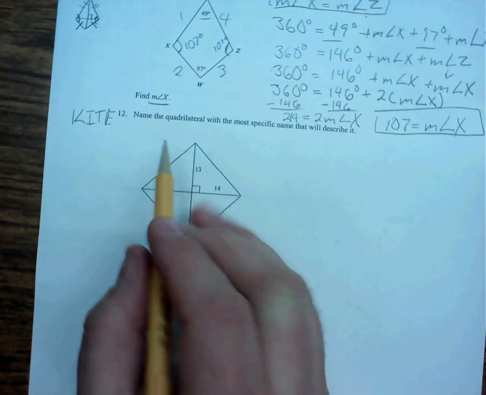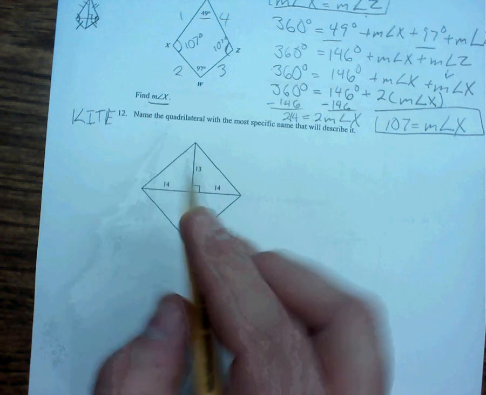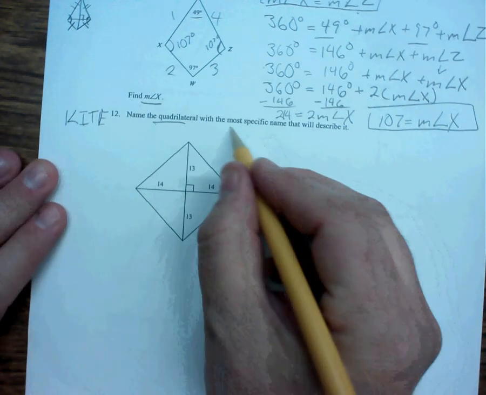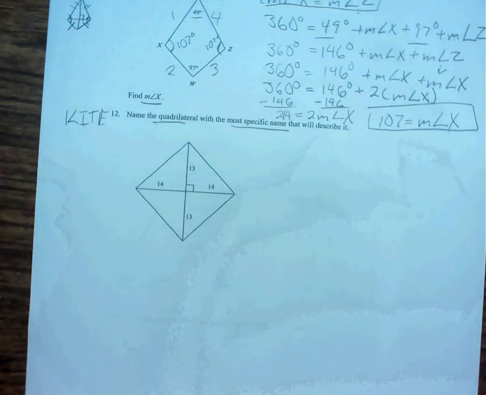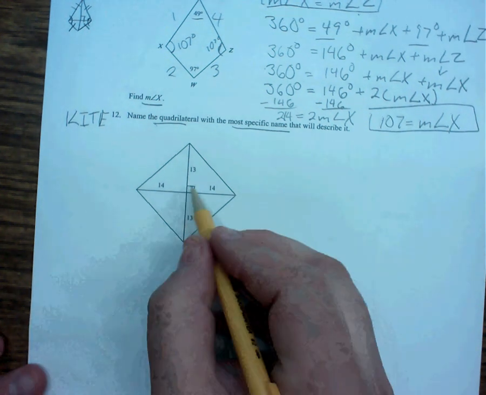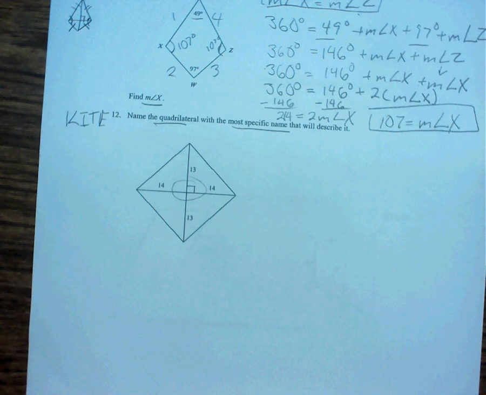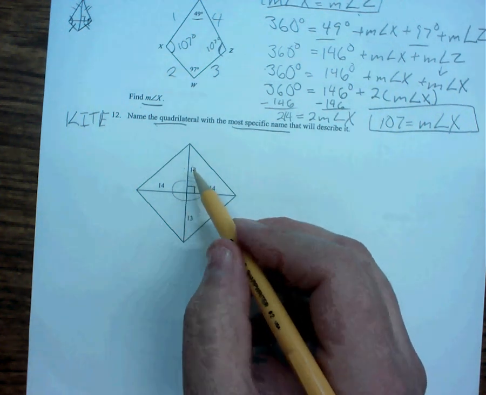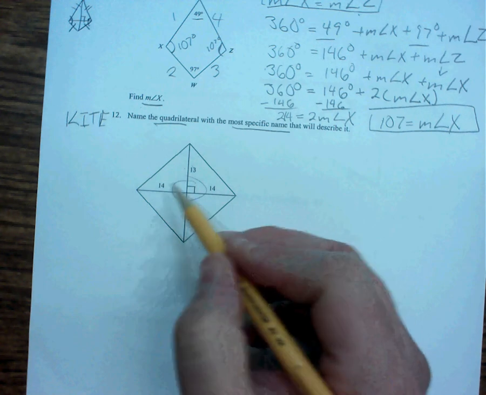For problem number 12, it says name the quadrilateral, the most specific name that will describe it. Well, for starters, the diagonals are perpendicular. And it just so happens that this is congruent to this, and this is congruent to this.